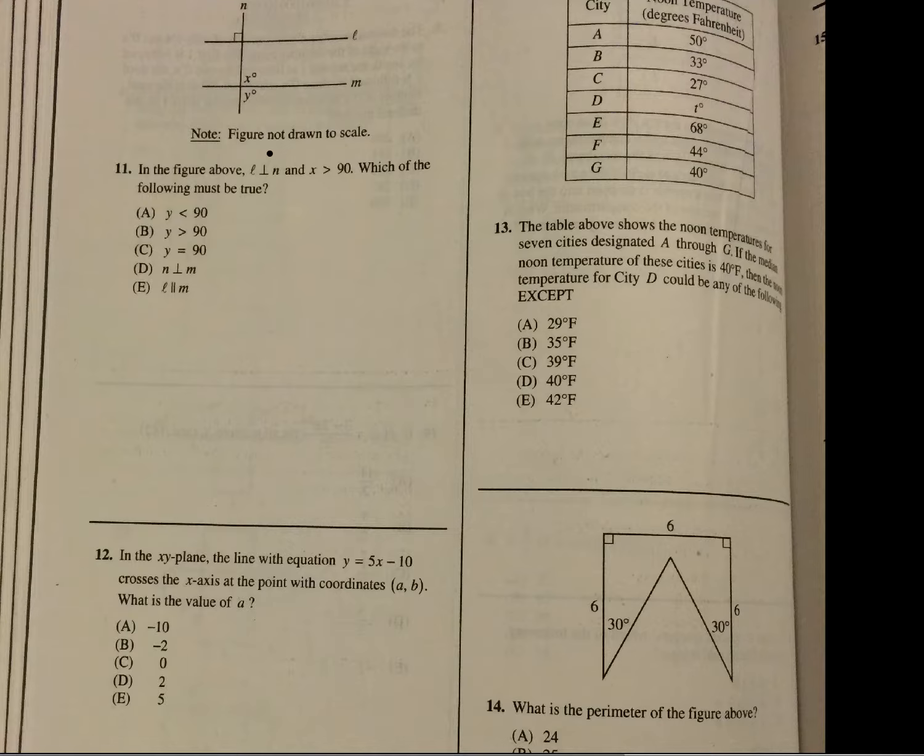So the thing is, see how this says not drawn to scale? If it's not drawn to scale, hyperdraw it the way it tells you to. So it's telling us L is perpendicular to N. So let's just draw that in here. There's L. Oops, that's N, and this is L. Okay, perpendicular. I wish my lines were not gray, but they are. Now it says x degrees is greater than 90. So let's just hyperdraw that. Okay, you're perfectly allowed to overdraw.